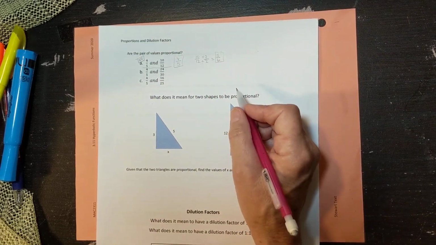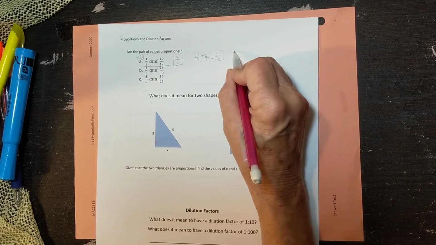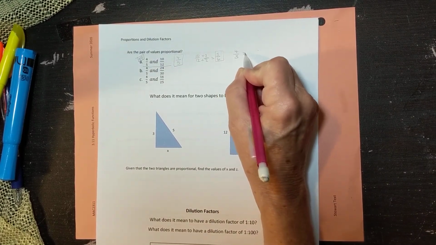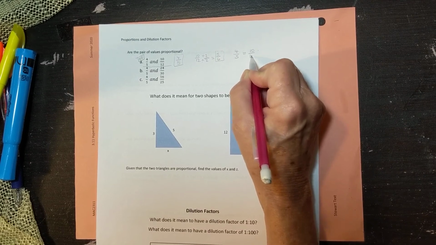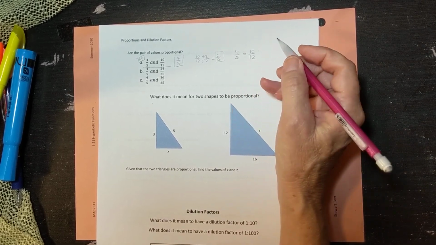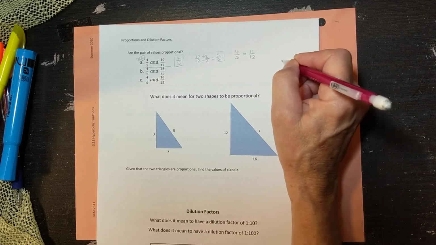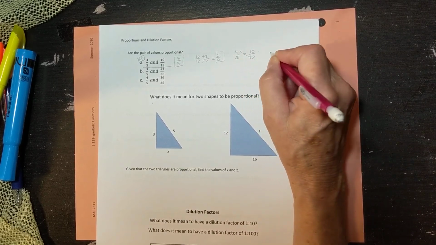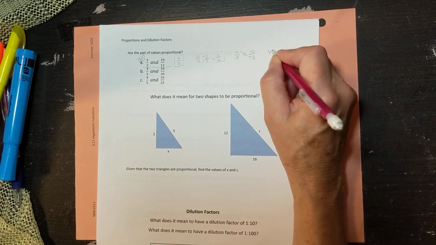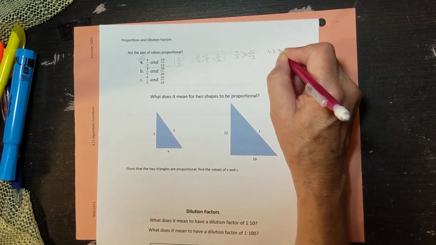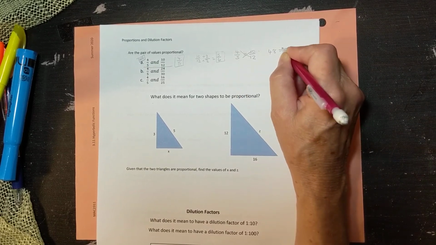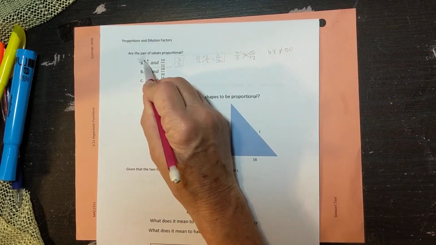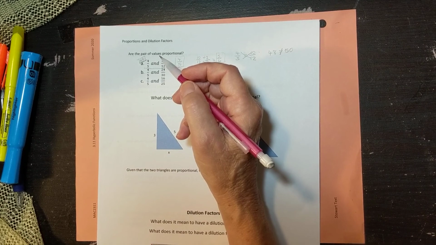A different way to approach this is to say, if 4/5 could be simplified down to 10 over 12, then we could cross multiply and get an equality. So you could cross multiply 4 times 12 and say, does 4 times 12 equal 5 times 10? And no, 48 does not equal 50. So these are two different ways we could show that these numbers are not proportional.